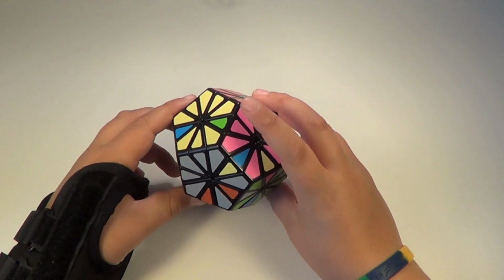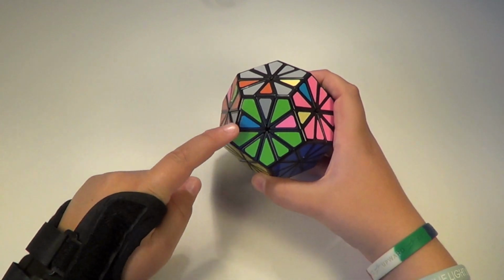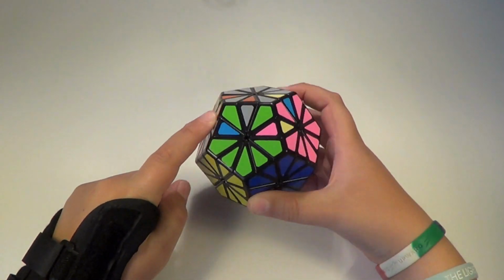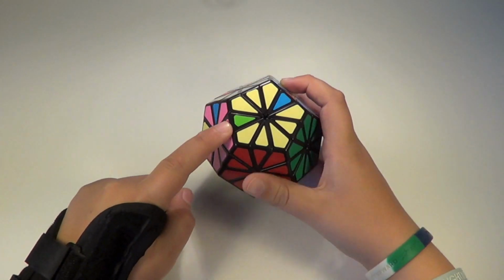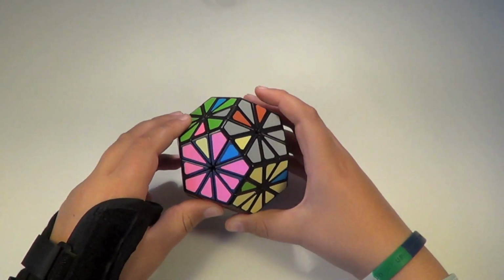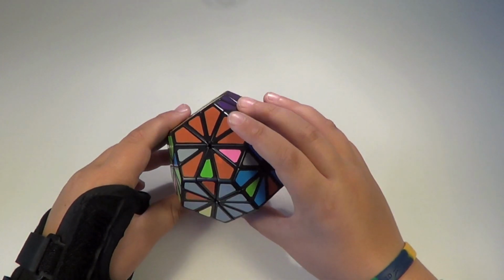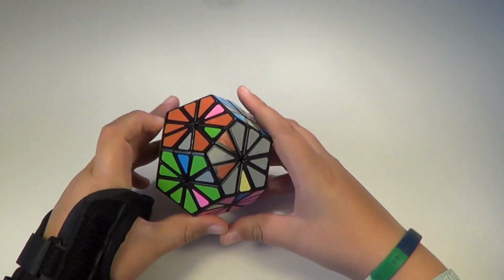Okay, now on to the last layer. So basically what we're going to do for this is the first step is we're going to get these pieces here, and then we're going to work on the top edges. So the way we do this is a bit different than the way we get all the other pieces, but I have shown it before, so it won't be that difficult.